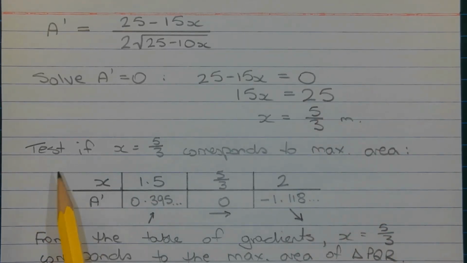Next, we need to test if x equals 5 over 3 corresponds to the maximum area of triangle PQR. And we can use a table of gradients to check this. So here is my table of gradients. Now when x is equal to 5 over 3, the value of A' is 0. And I've chosen two values on either side of x equals 5 over 3. So I've chosen x equals 1.5 to the left of x equals 5 over 3, and I've chosen x equals 2, which is a value to the right of x equals 5 over 3.